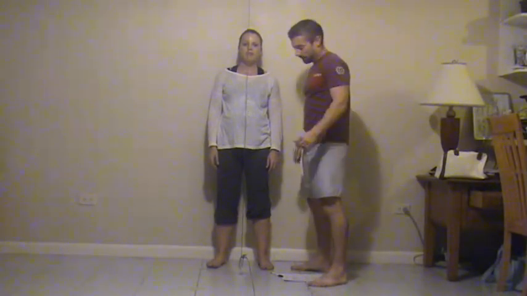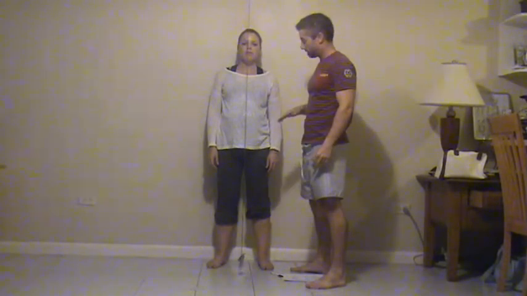Okay, so what we're going to be doing today with Emily is a static postural assessment. First view we're going to be doing is the anterior view, so front on. We're going to work our way up from the bottom, being the feet, the ankles, the knees, the pelvic region, shoulders, and then the head. Just analysing those key components and just reading your body and seeing what we can find.